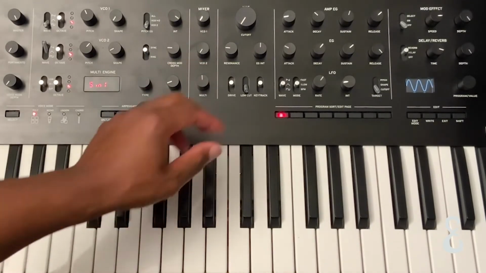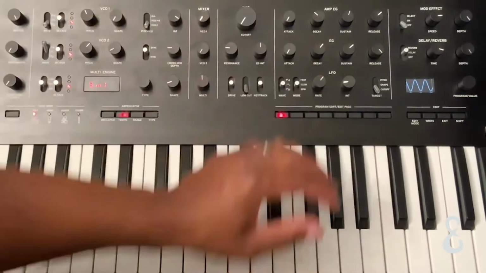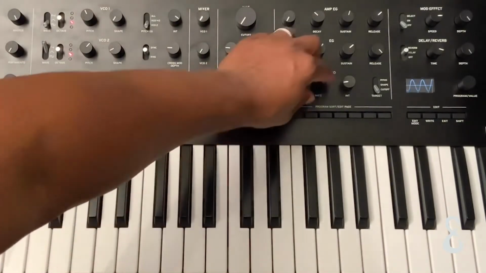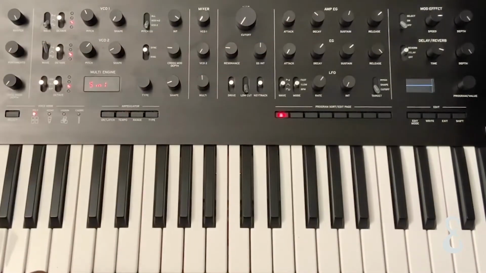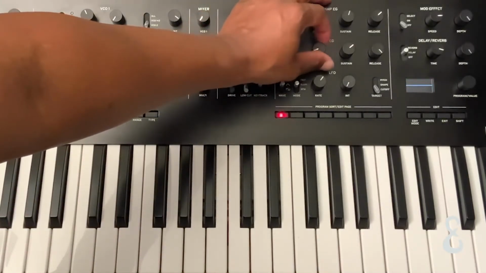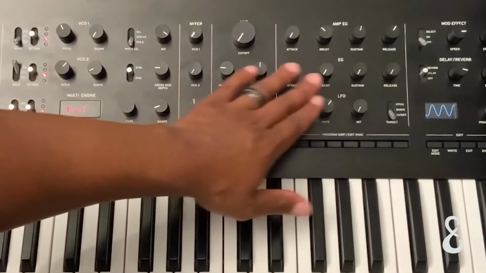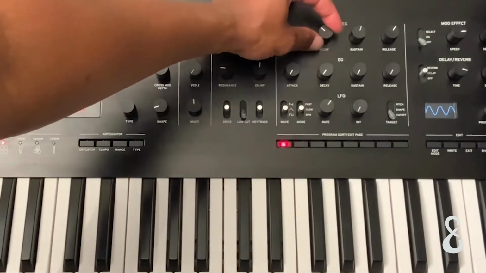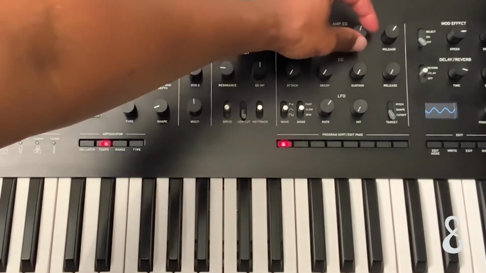So from here, you're carving out how you want your 808 to ring out. I just turned down these controls on the envelope generator. I'm keeping the decay short, and now I'm gonna play with the sustain and release.